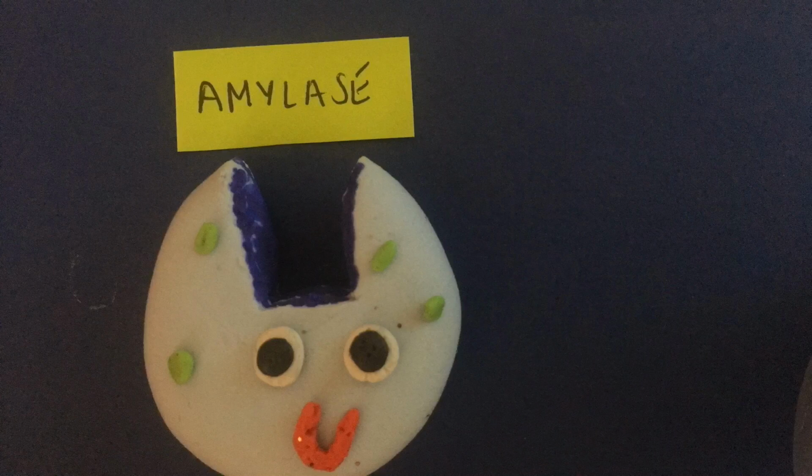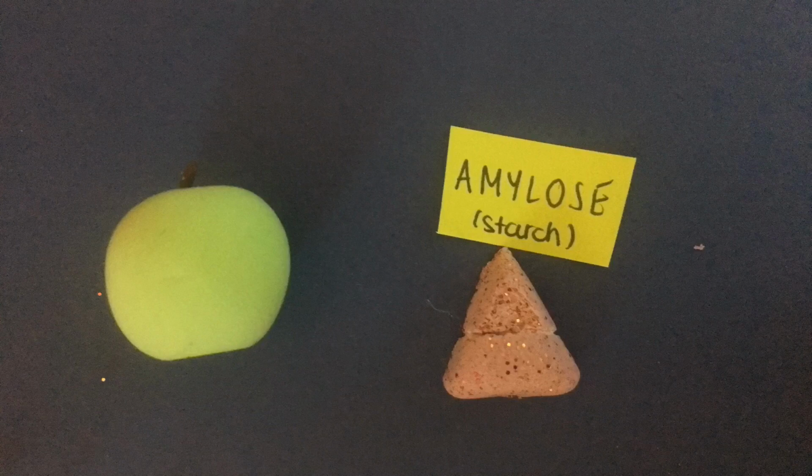Here is amylase. It has an optimum pH of 7 and an optimum temperature of 32 to 37 degrees Celsius. The substrate is amylose, a main component of the polysaccharide starch found in many foods we eat.